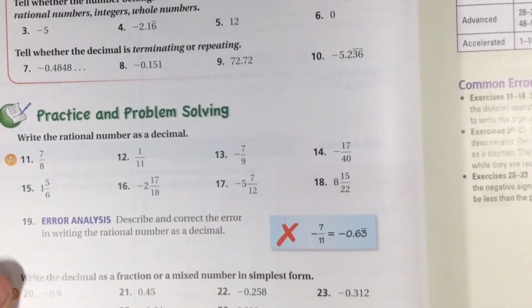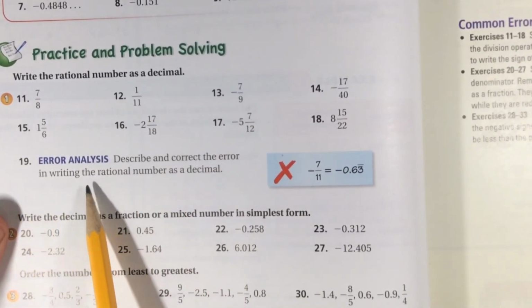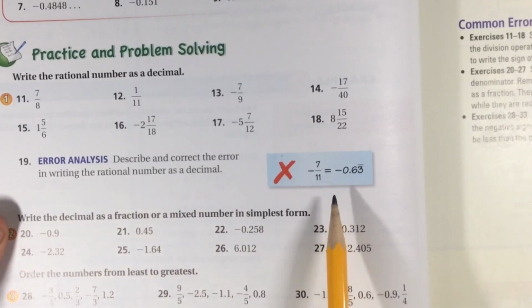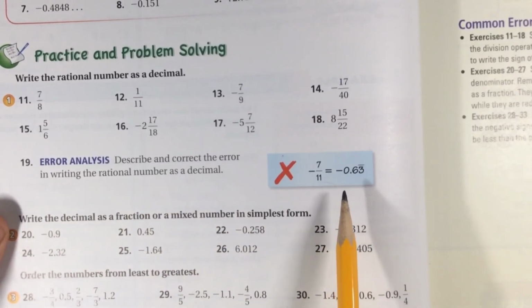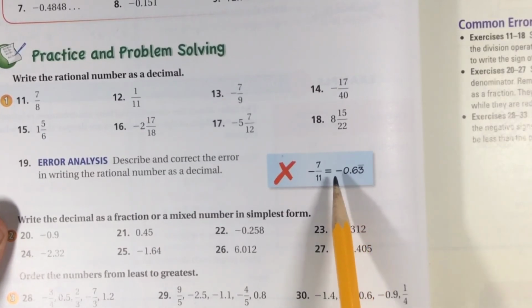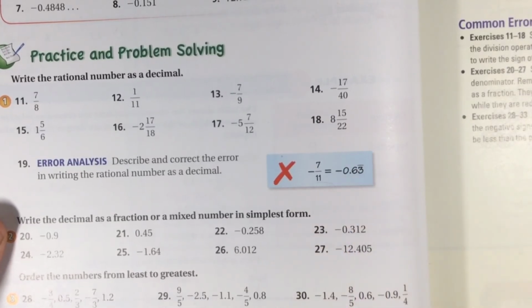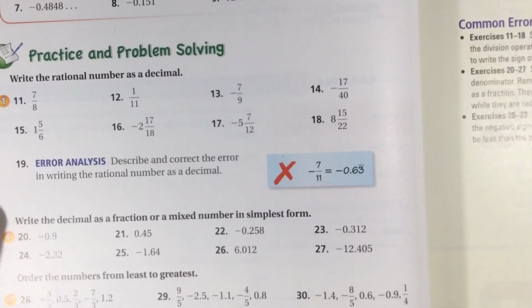For the error analysis on this, describe and correct the error in writing the rational number as a decimal. So what did they do wrong? The bar should be over both digits to the right of the decimal point here. It should be negative 0.63 with the 6 and 3 repeating, not only the 3.